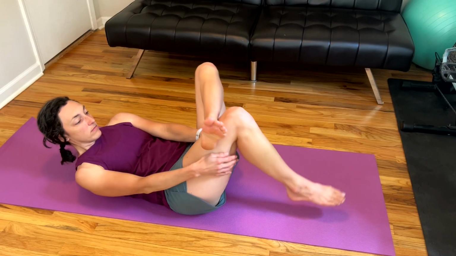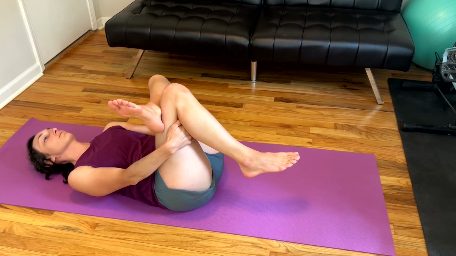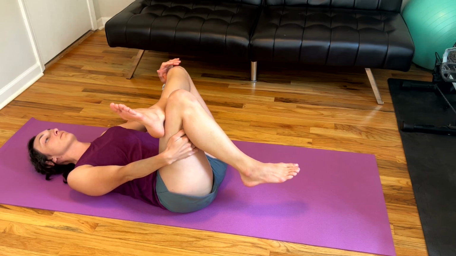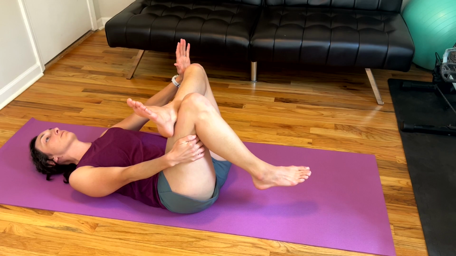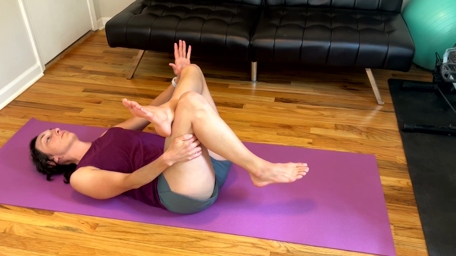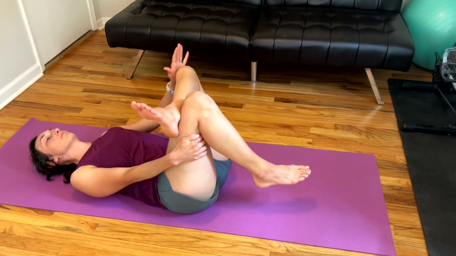If you want to add a little bit more external rotation to get a little bit more glute, then add that pressure onto the knee that you're stretching, the leg that you're stretching, and make sure you're getting that external rotation movement at the hip as you're flexing it up. Hold this for about 15 seconds and then relax.